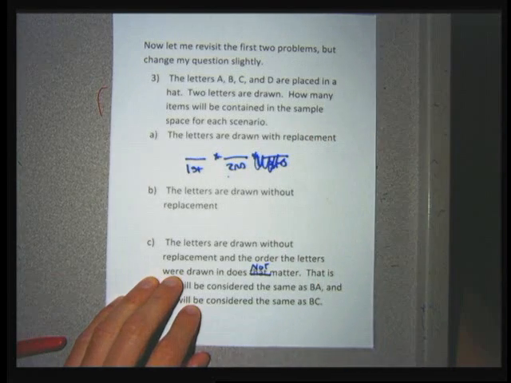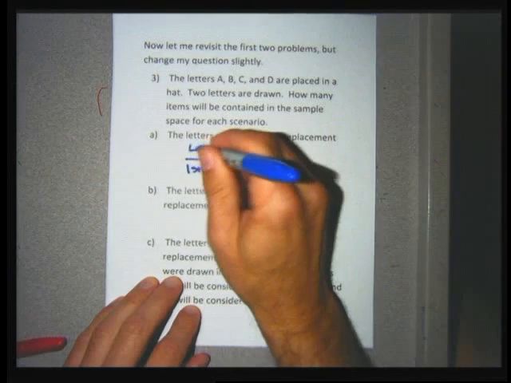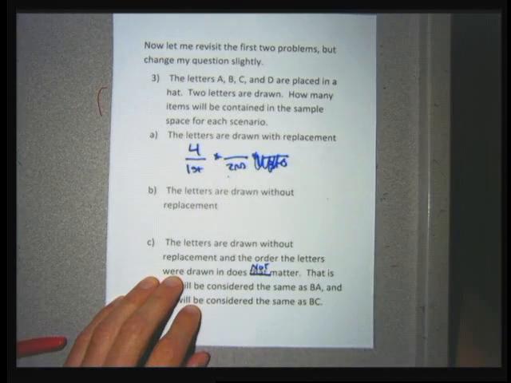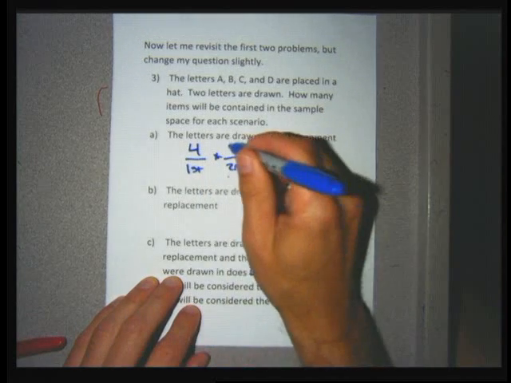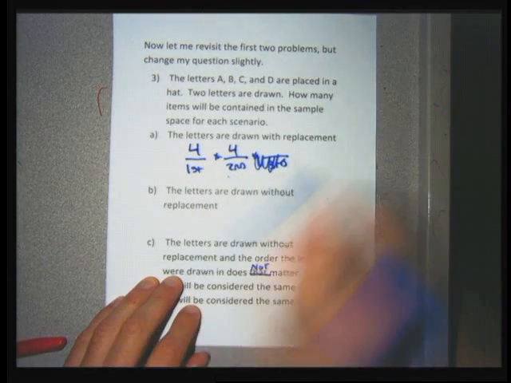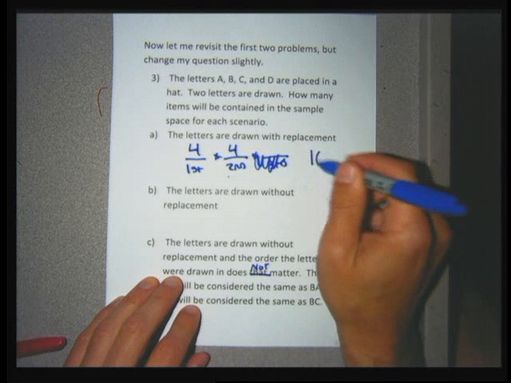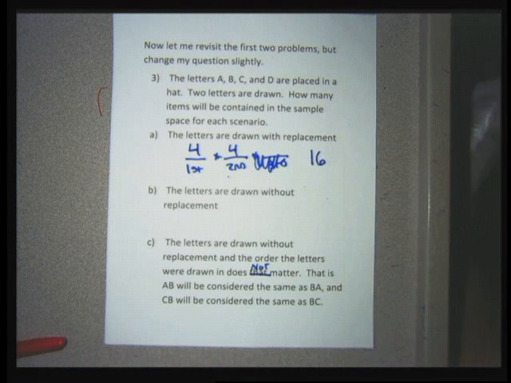For the first letter, I can pick any of the 4 letters, A, B, C, or D. If I'm replacing the letter, the second letter can still be any of the 4, A, B, C, or D. And if I multiply 4 times 4, I get 16 items that were in the sample space for 1A. For part B, that I still can do using the multiplication principle.